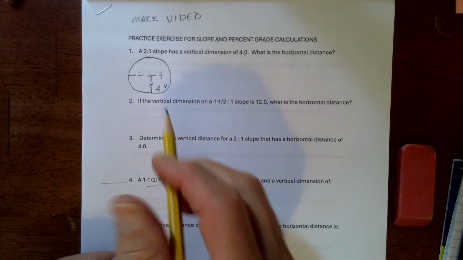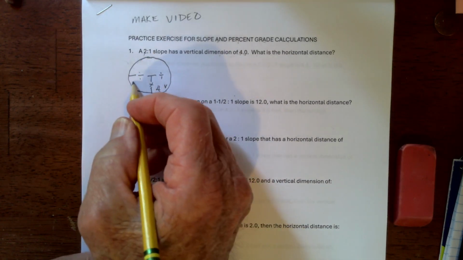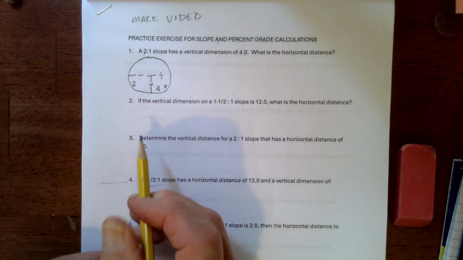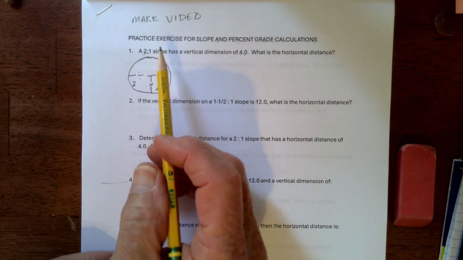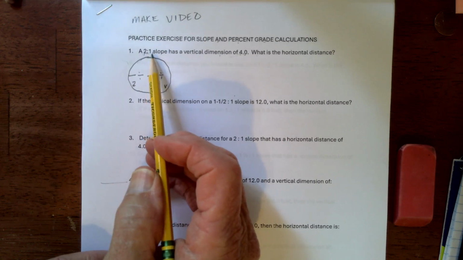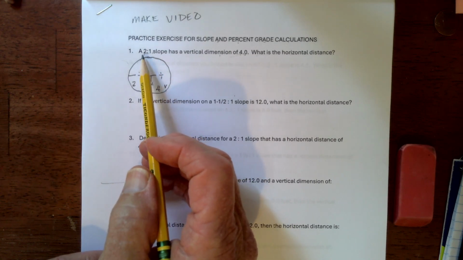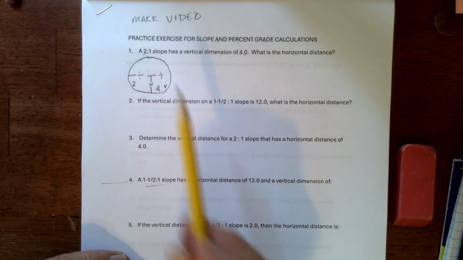How are we going to find that? It's a 2 to 1 slope, so we know the slope is 2, right? Because it's 2 to 1. Everything that you'll come into contact with for now is going to be something to 1. It may be 3/4 to 1, but it's going to be something to 1.